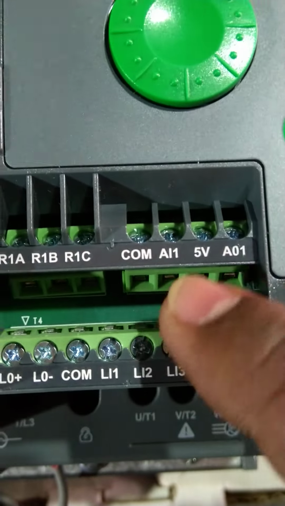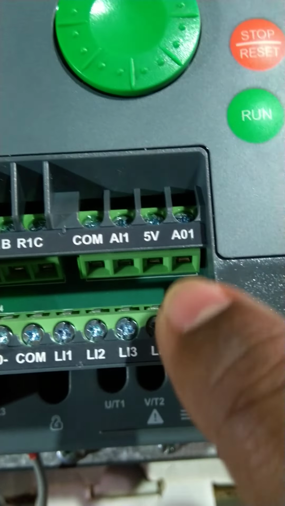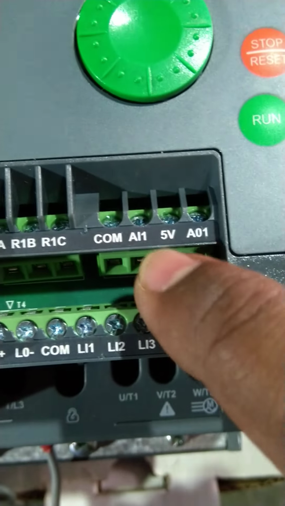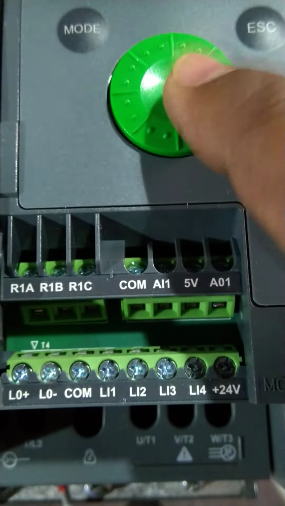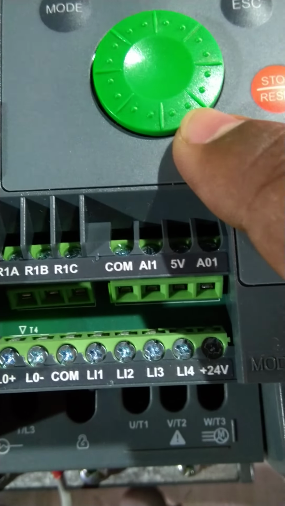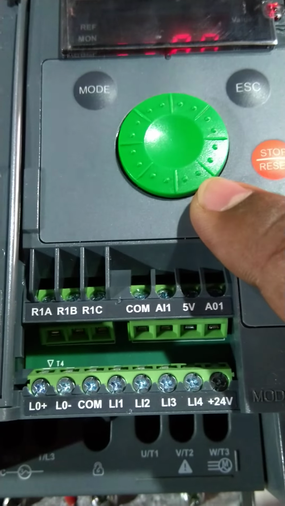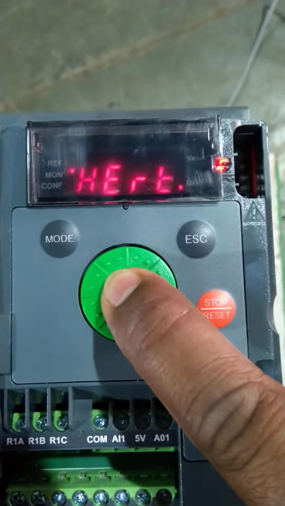The next is this terminal: 5 volt, analog input 1 and common, and this is analog output 1. This terminal is a remote terminal for potentiometer, not for this one. This is the integrated port. It is also used for setting the parameters. It is also used as an enter key. You can see, I'm just pressing this enter key.